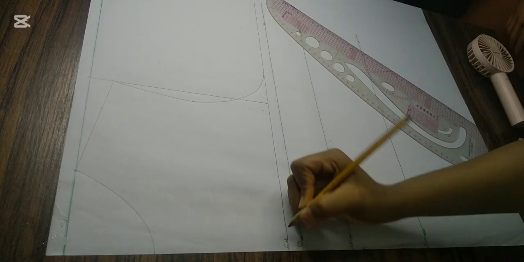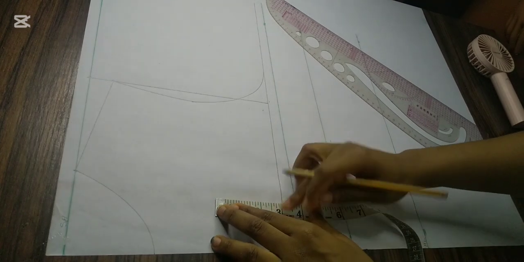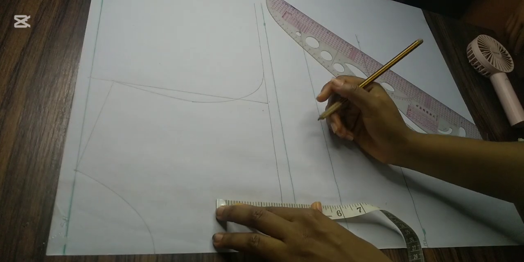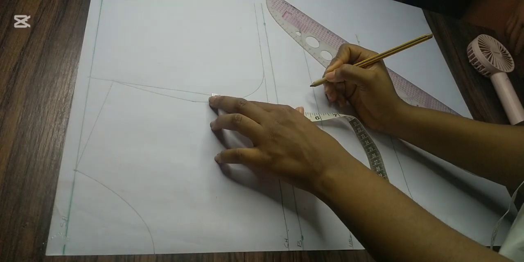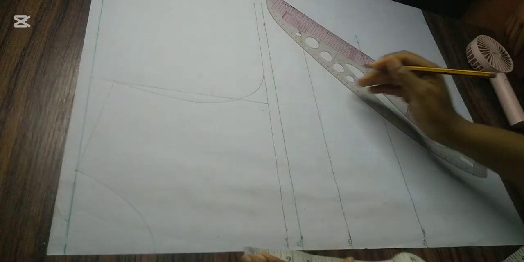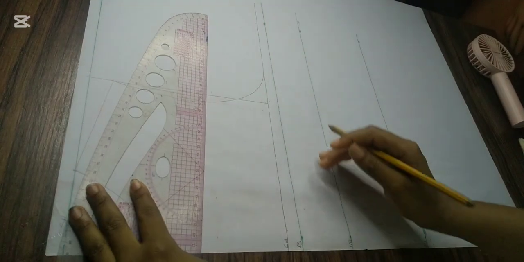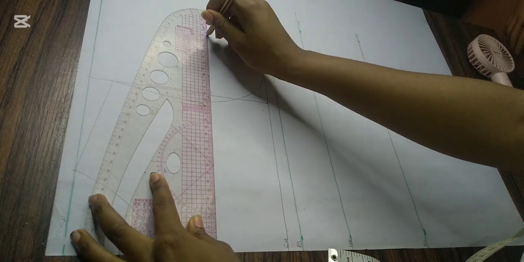Labeling my chest line CH. Okay. So now on this chest line, I decided to go up by 3 inch. You can go up by 3 inch, you can go up by 3.5, you can go up by 4 inch. Just depends on how you want your cowl effect to look like. So I'm going up by 3 inch from my chest line. Then I'll use my pattern master to create a straight line.